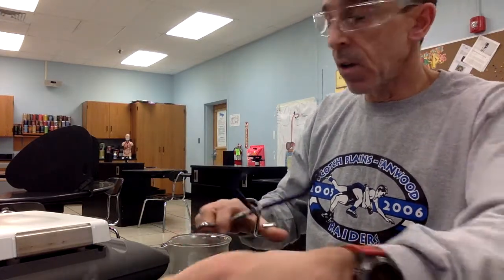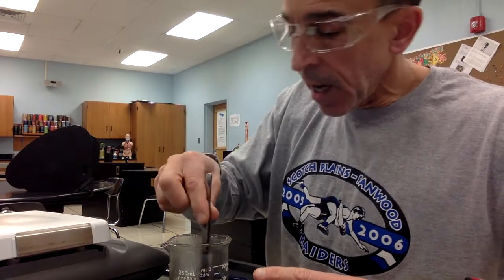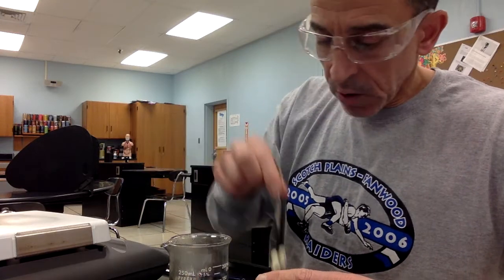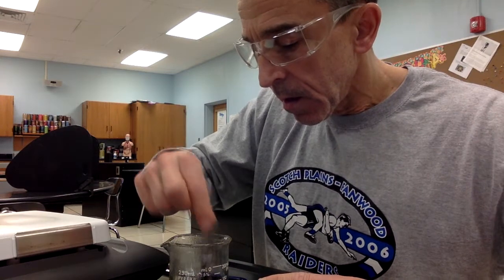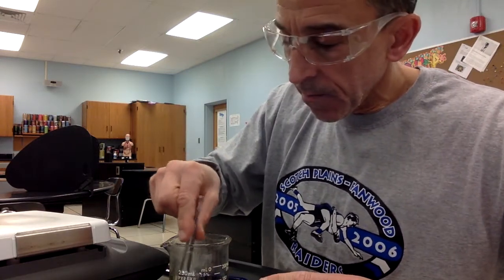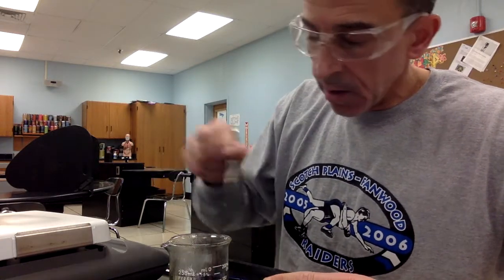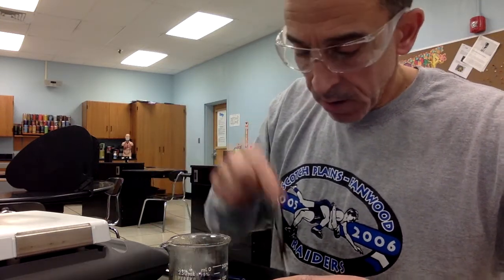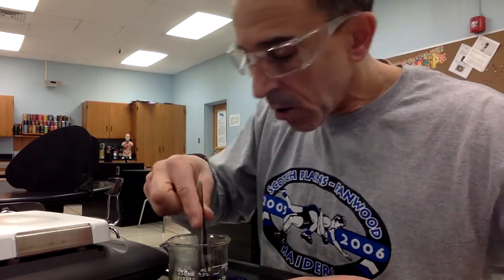We have 15 kernels popped, and the directions do say to use forceps. So we'll have a question in there later. Why am I using forceps? Why am I not just dumping this whole beaker out into this weighing tray? That is the question. I like to ask the questions that you can't look up. Like when you're like, oh, I can't find that answer on the internet, and that reason is it doesn't exist on the internet. These are thought questions.